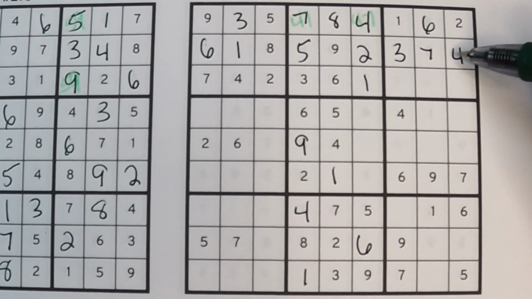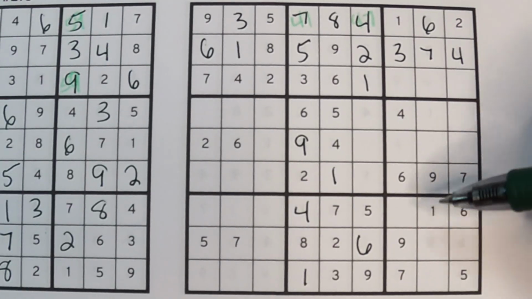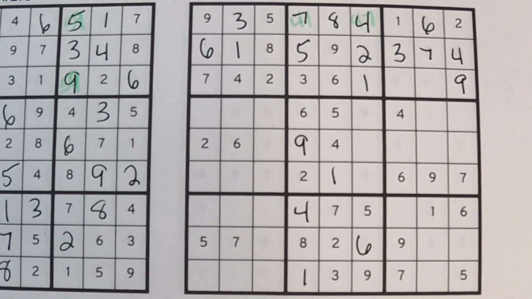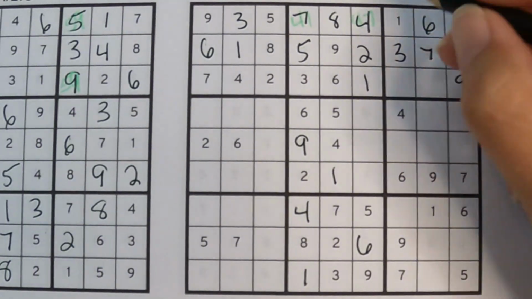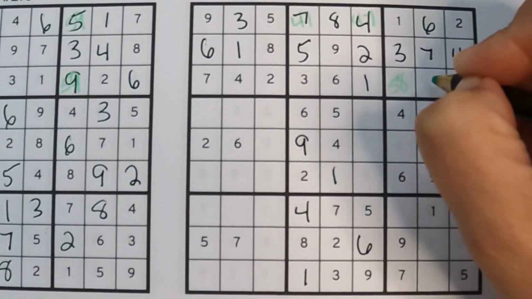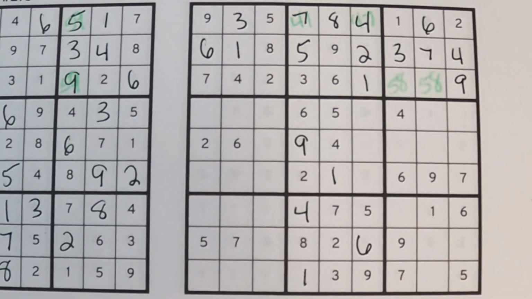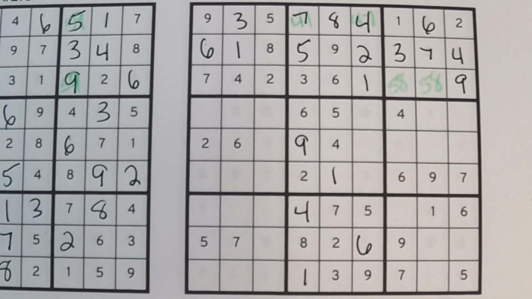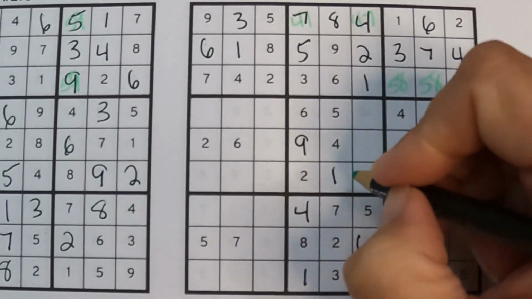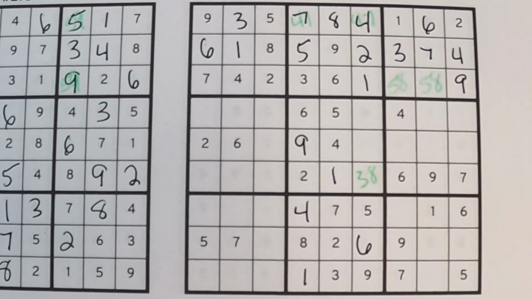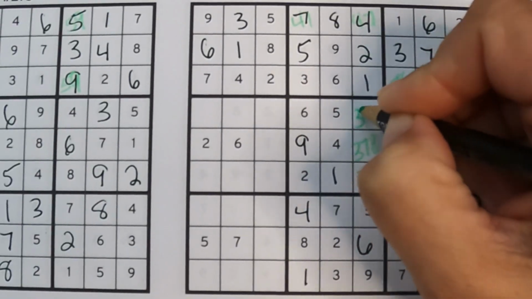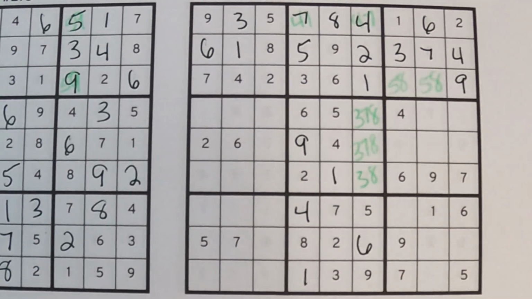For this box now, we're missing 5, 8, and 9. We've got a 9 covering here and a 9 covering here, so our 9 must be here. But I don't see any other help. So 5, 8, 5, 8. For this box, we're missing 3, 7, and 8. We've got a 7 here, so 3, 8, but I don't see any other help. So 3, 7, 8, 3, 7, 8.